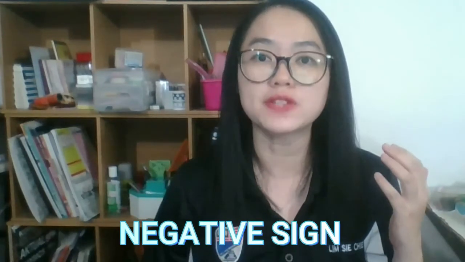Here, I want to emphasize that the directions of the motion of the objects are still very important. We have to consider that an object that moves to the left or downward is denoted with a negative sign, and an object that moves to the right or upward is denoted with a positive sign. The positive and negative signs are very important in problem solving involving calculations of momentum. Now let's look into a few examples of problem solving involving momentum.